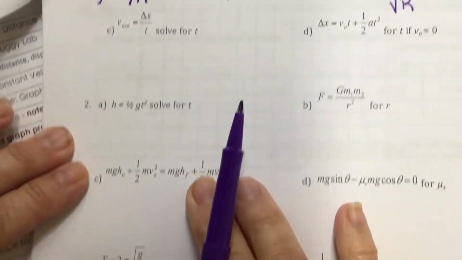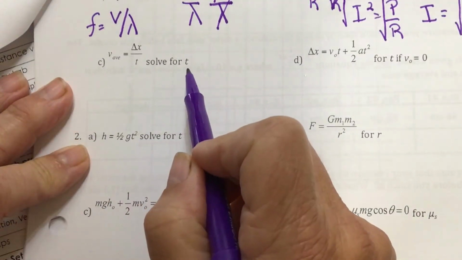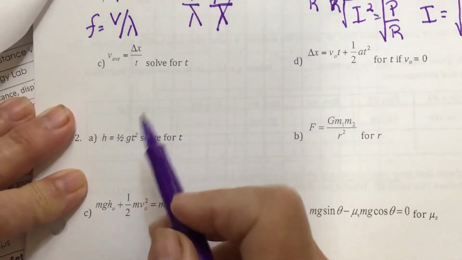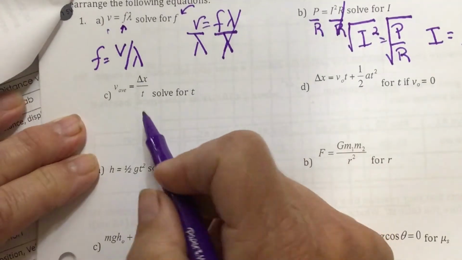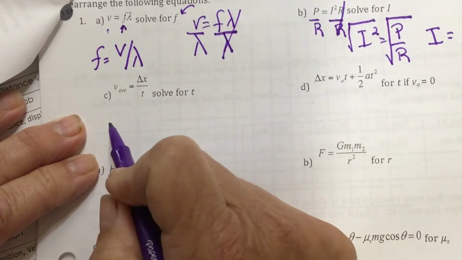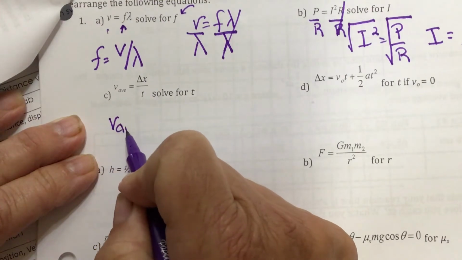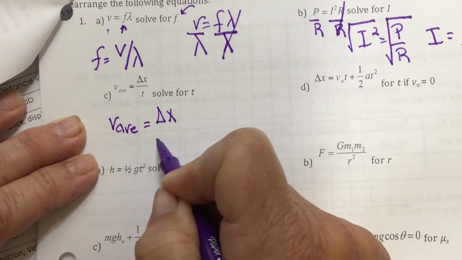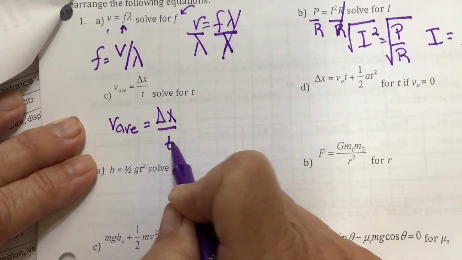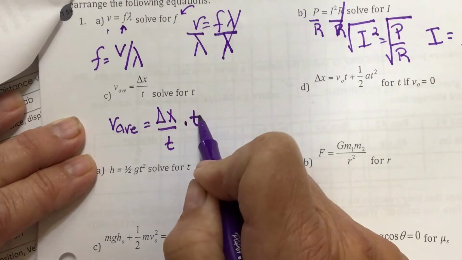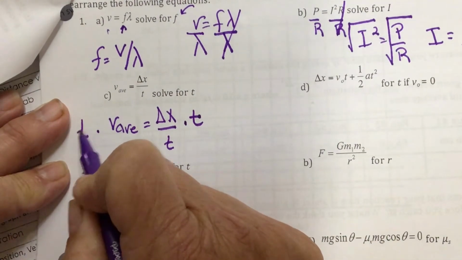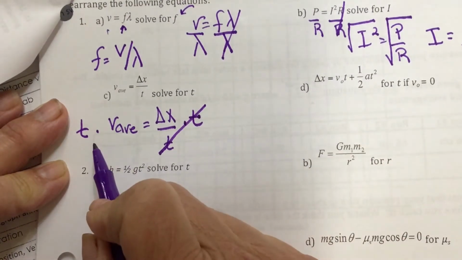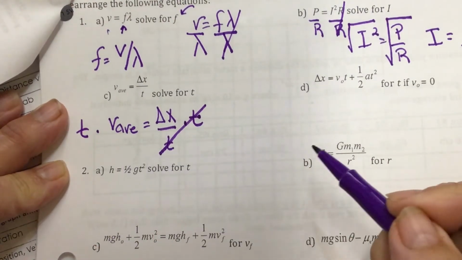All right. So here we're trying to solve for t, and this is a two-step thing now. T is in the denominator. We need to get it in the numerator. And one way to do it is to multiply by time. So I have v av, which stands for velocity average, equals delta x. Remember, delta means change, divided by time. If I multiply this side by time, and obviously I have to do it to the other side too, these cancel, and I get t times v average equals delta x.